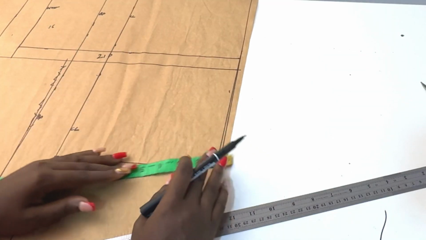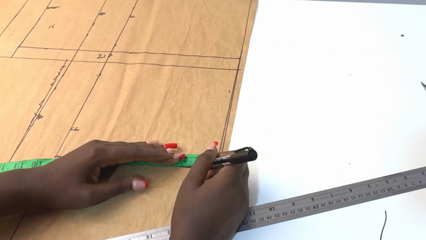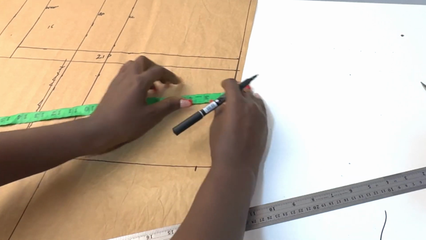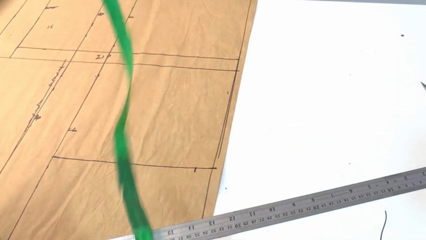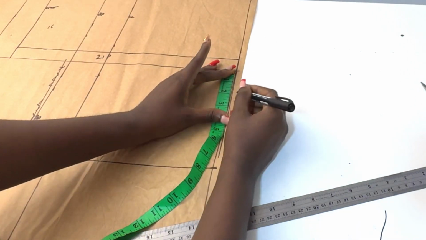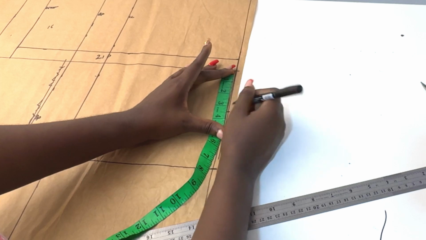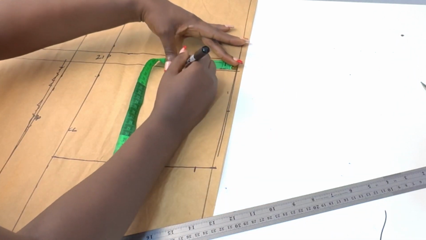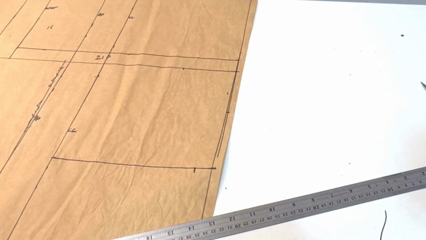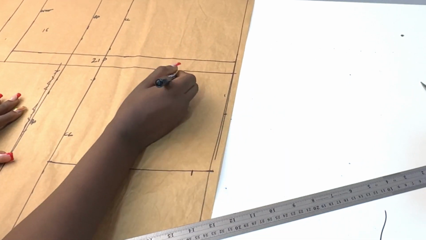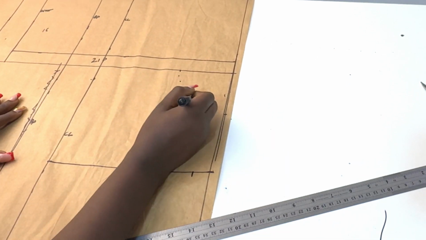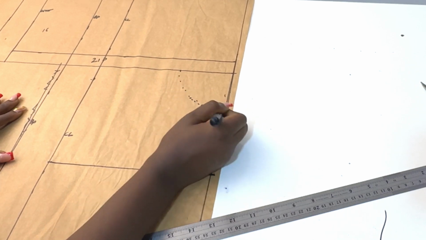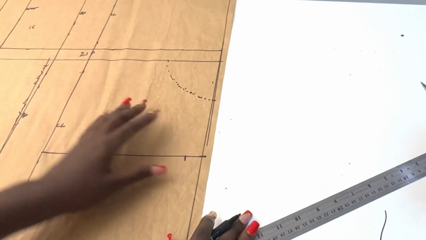Now to connect your armhole, you need to get the midpoint, but before you get the midpoint, I'll be coming down by half an inch for the slope for the shoulder point. My neck width I'm using is 3.5, my neck depth is 3.5, while for the back the neck width is 3.5, the depth is 1 inch. To connect, you have to use your curve ruler, but me, I just did a dotted line to connect it, just like that. And you can see how I did my dotted line.